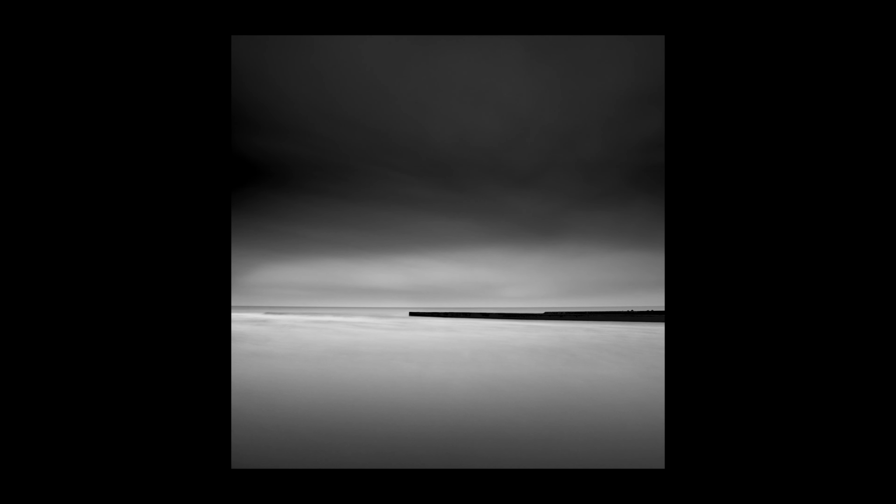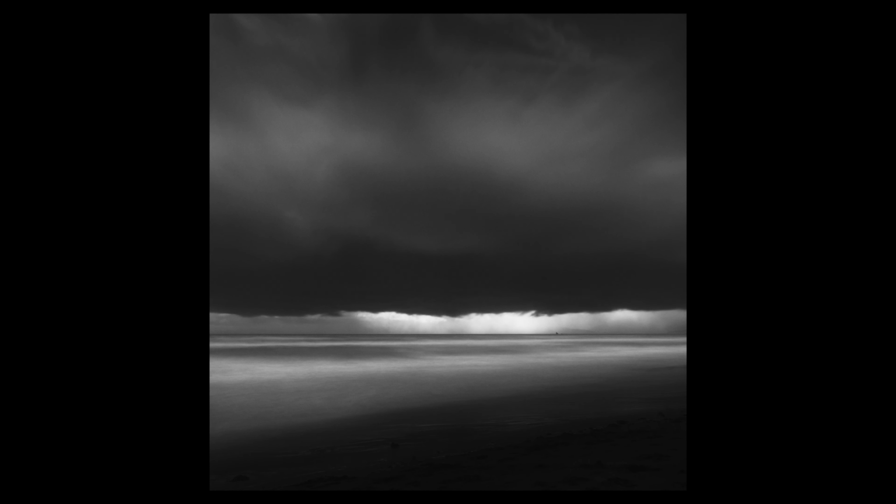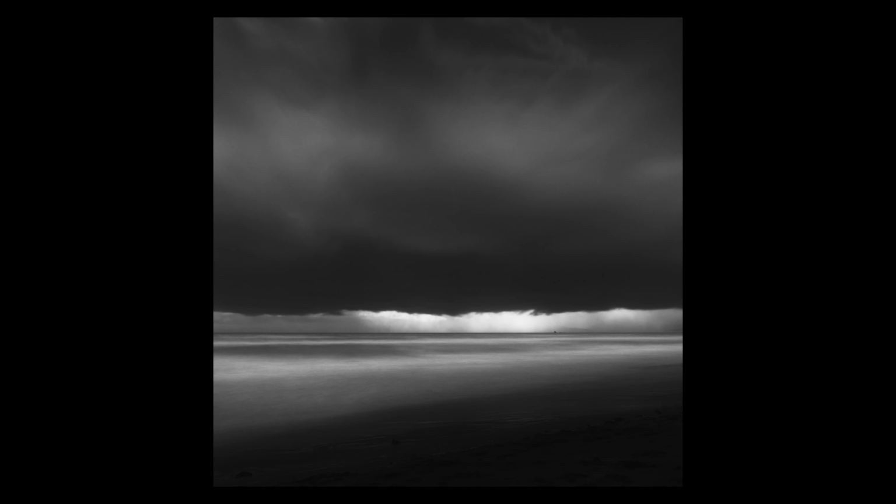Alright, so let's start with the first tip, and the first tip is choose the right weather. In my opinion, you can basically shoot long exposure photography and minimalist photography with any weather conditions, but there are some conditions that I actually prefer. Basically 2 or 3. The one that I absolutely prefer is really dark conditions, so stormy clouds, rainy clouds, really dark skies and thick clouds. And when you have those conditions, you can get really dramatic images and really dark images, which is what I tend to prefer in my photography.